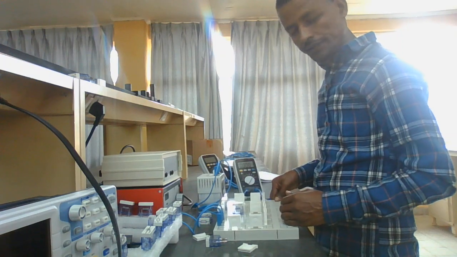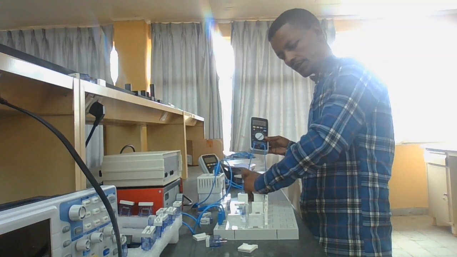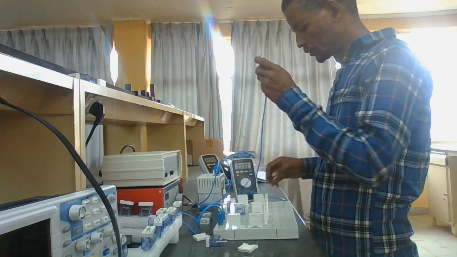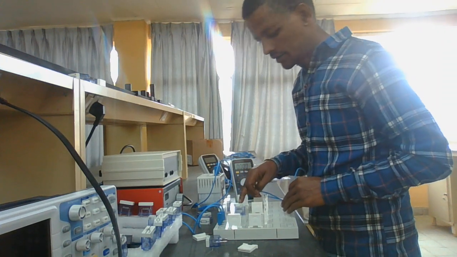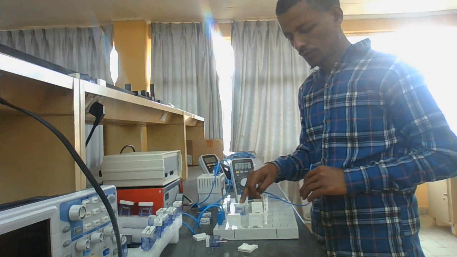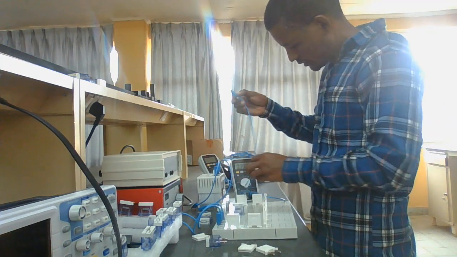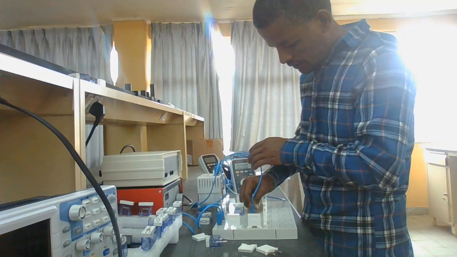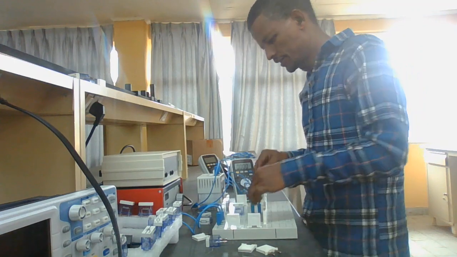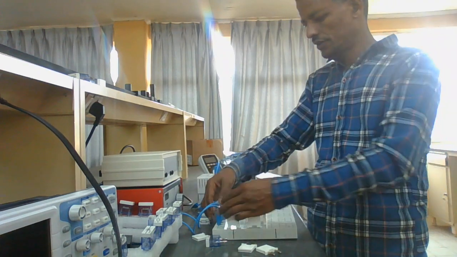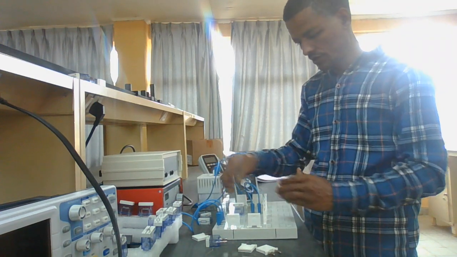Then I can determine the current practically that flows through R2 here. By connecting this point, I can identify the current that flows in the 100 ohm resistor. Then here I adjust the potential drop or the power that's given to the circuit.